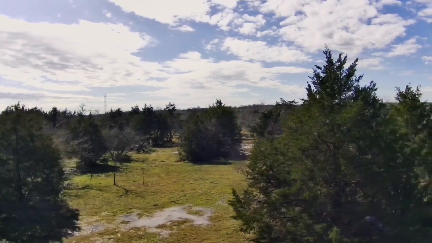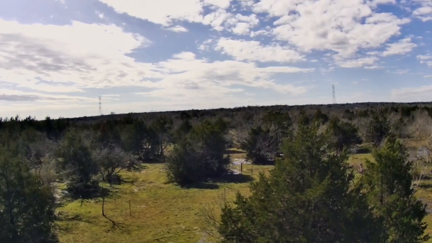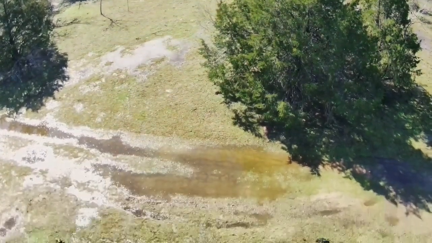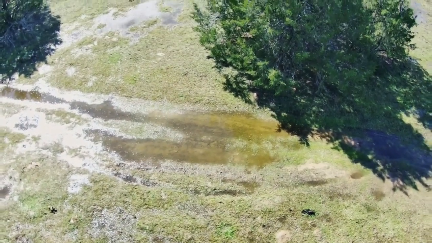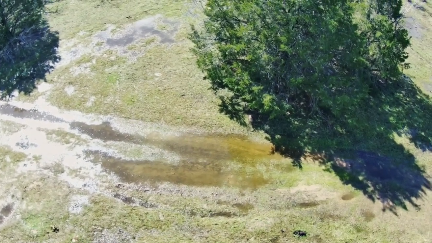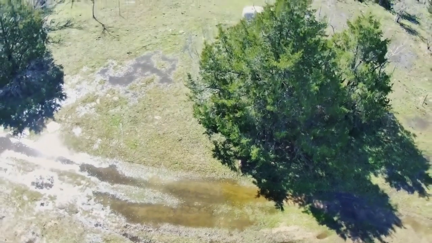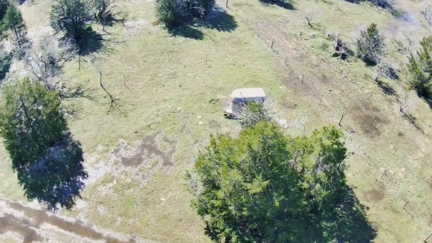I'm going to go ahead and record some drone footage of the property right after a major storm rolled through. The sun came out, so I realized I would be able to see the reflections of the water. My goal here is to figure out where I'm going to put stock ponds and where the water is flowing. So without further ado, there's the horse trailer for reference. I'm near the frog pond.